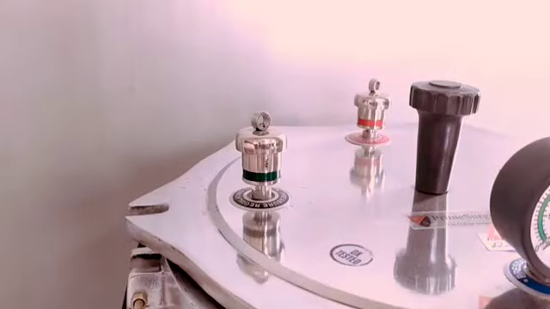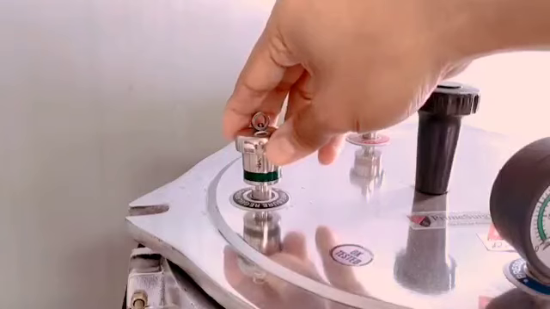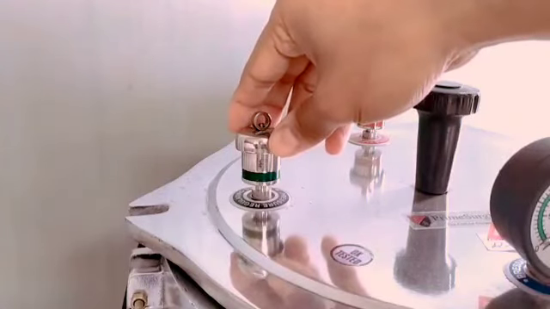Pressure regulating valve or safety valve 1 with a green color code. This whistle-type pressure valve is designed to stabilize and maintain a sterilization pressure of 15 pounds per square inch within the autoclave chamber by letting out excess steam from the autoclave when it exceeds the 15 psi. So it's pretty much like an incubator thermostat that maintains a constant temperature within the incubator chamber.